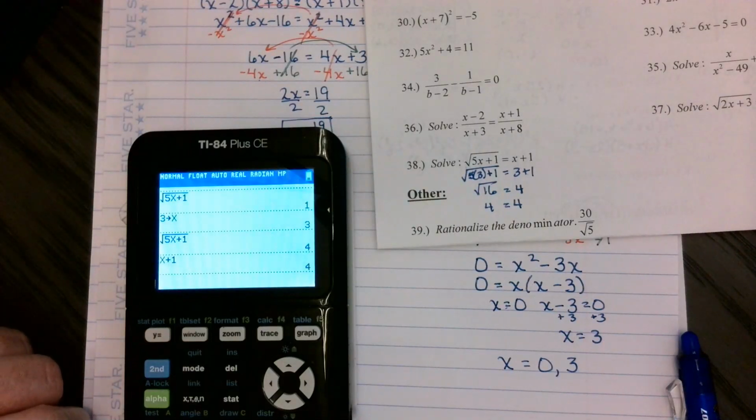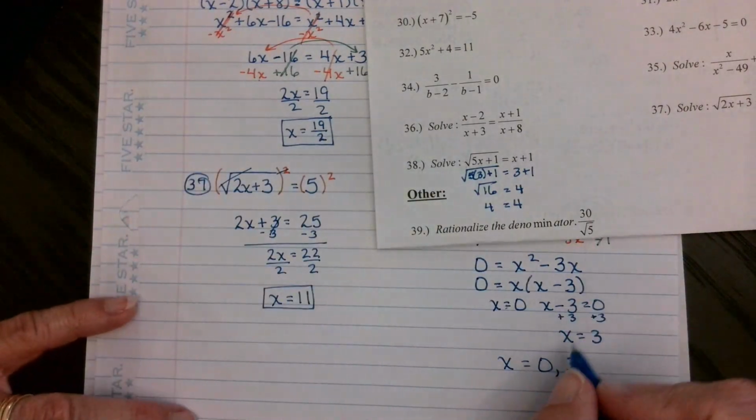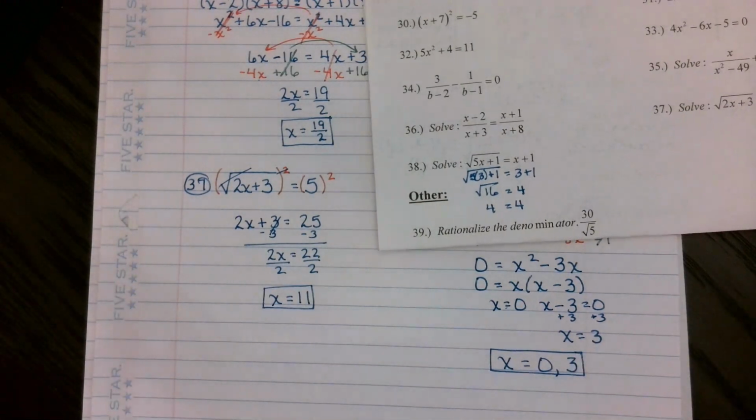Okay. Now, that is all the solving ones. And I am going to take a break. I will do the rest tomorrow.